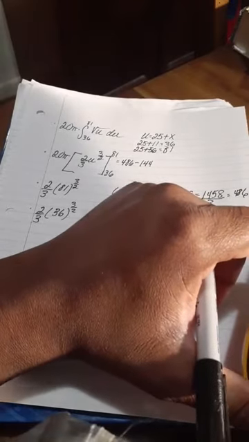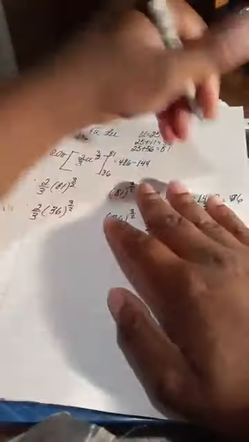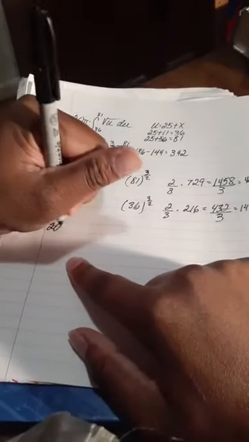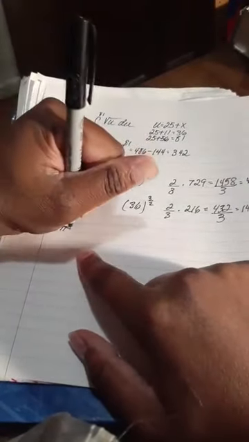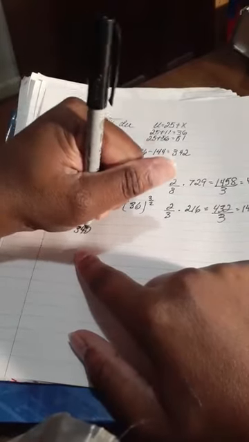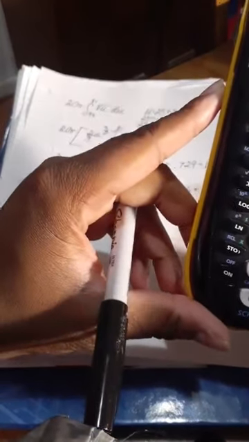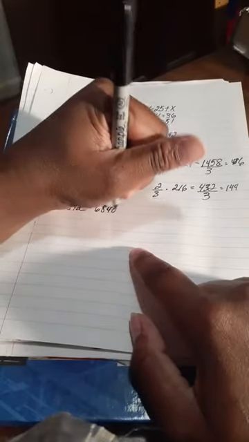So that's 486 minus 144, which gives us 342. But don't forget about the constant that was on the outside. So we got 20 pi multiplied by 342. So 20 times 342 is 6840. So multiply that by pi. So this will give us 6840 pi. And that is our surface area.